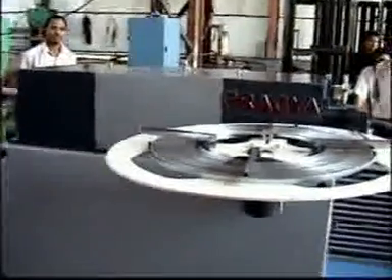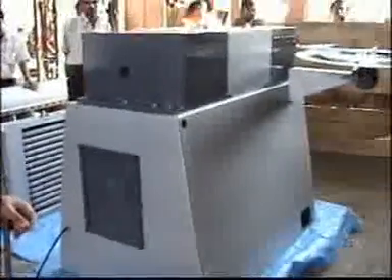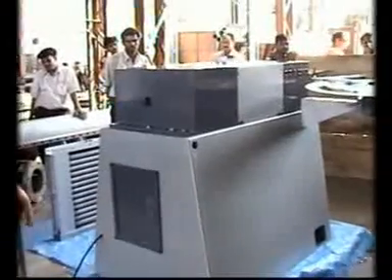Now this machine is complete in all respects, with a 2 horsepower AC geared motor fitted inside this. This particular machine is PTF 40, and the tube size you can use is 10 mm to 40 mm. That's all, gentlemen.